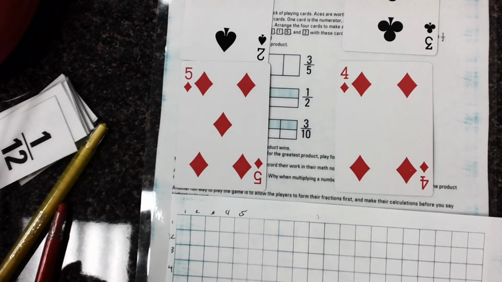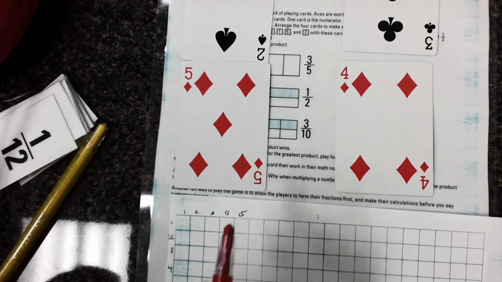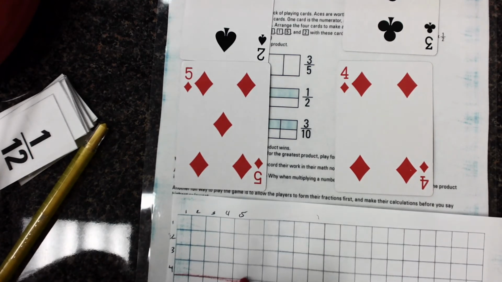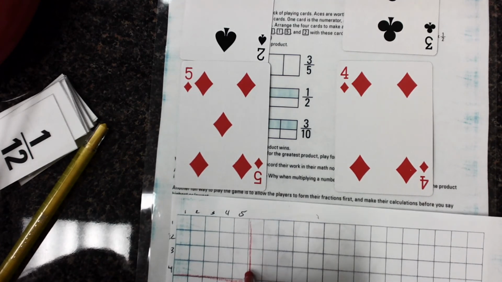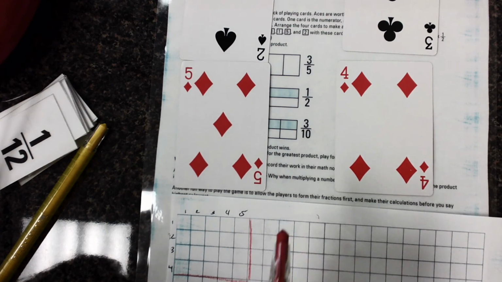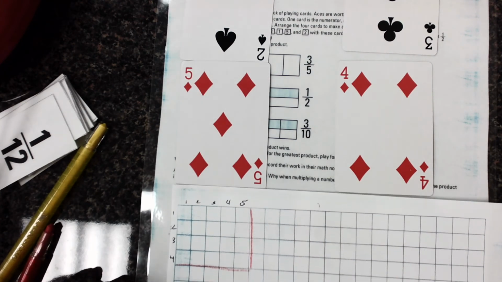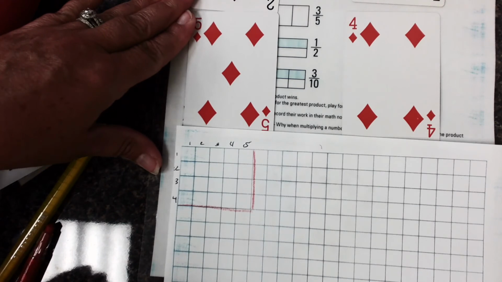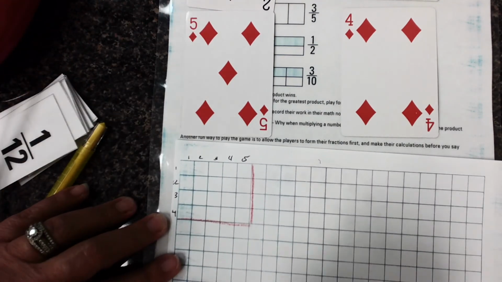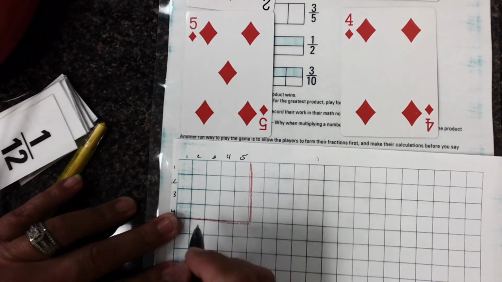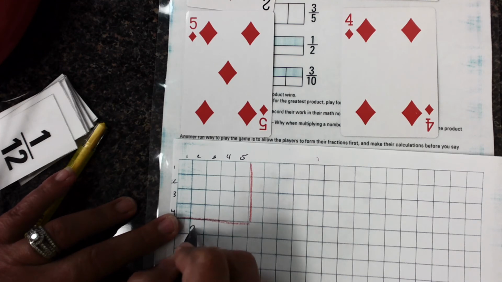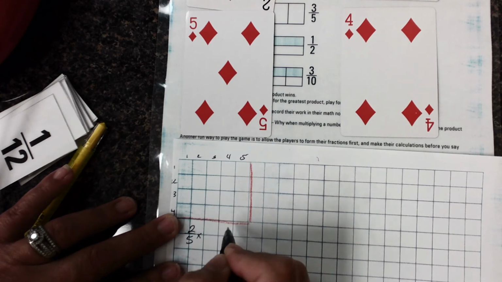So we're just going to draw in this box. This is my box, and I'll probably have them label it below it. So if I'm drawing in my box, I'm labeling below it. I'm going to label down here at the bottom what I'm actually doing, 2/5 times 3/4. That way I can see it and I know what they're doing.